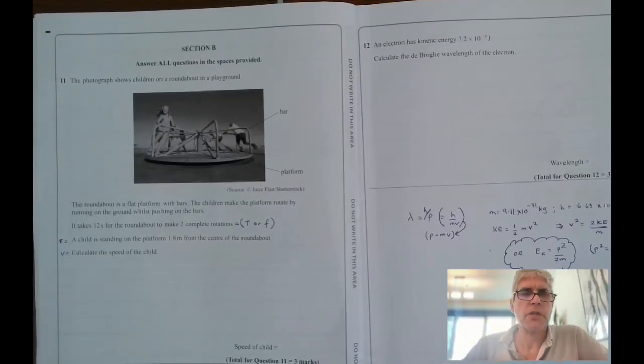Okay, this is part 2 of the October 2023 paper, Unit 4, Edexcel, International Physics A-Level. So we went through the multiple choice in the previous video. I'm now going to go through a few of the longer questions and try to keep the video to 20 minutes or less. Okay, so let's go straight into it.